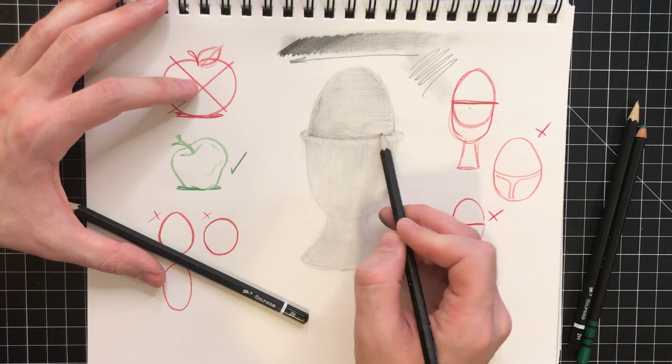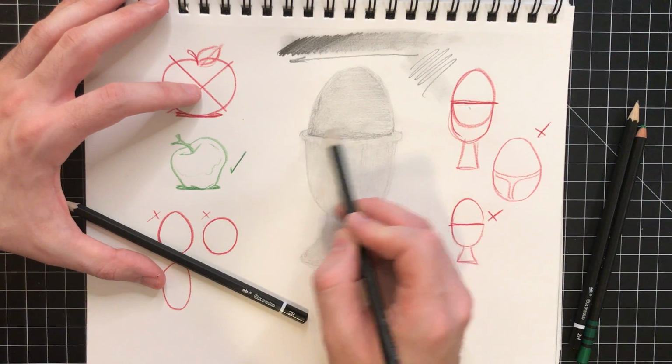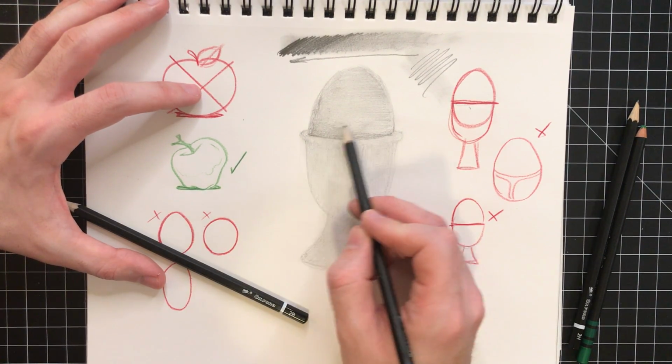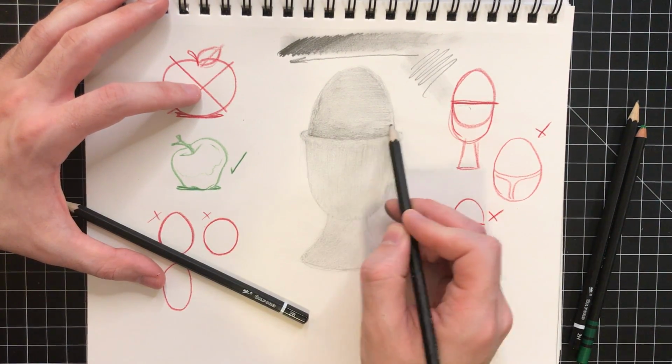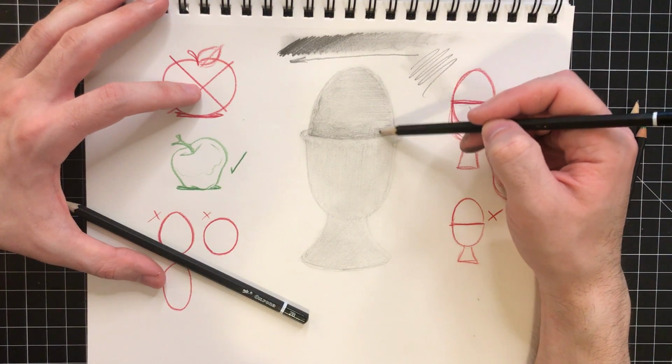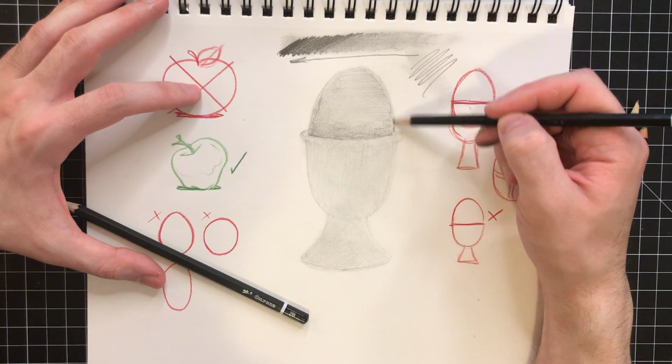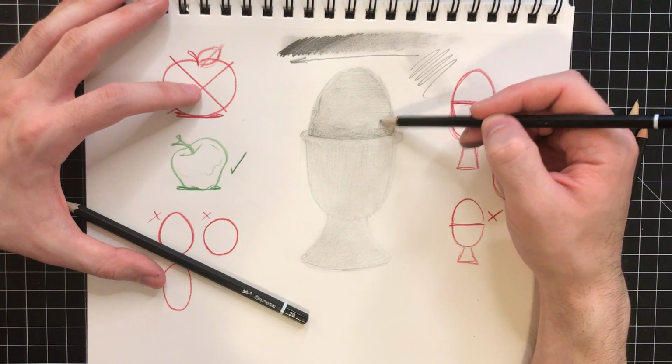But I got to figure out where things get lighter and where they get darker, and then show that. And in the image, it looks like the egg gets a little lighter in its top half. It looks like it must be closer to the light source as you near the top.